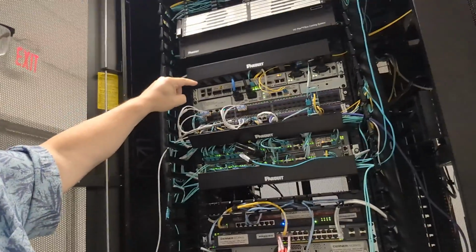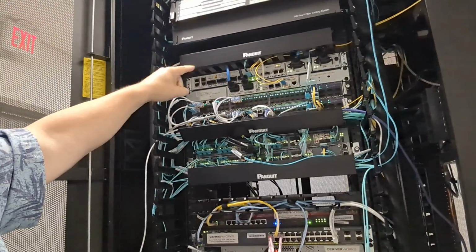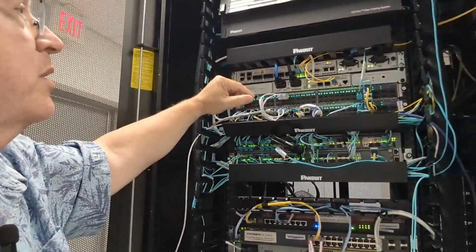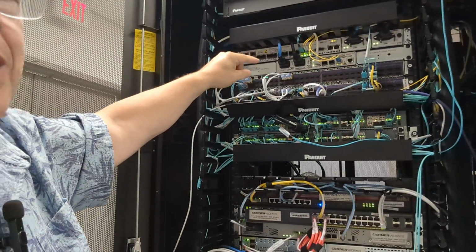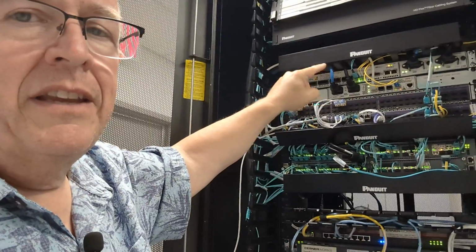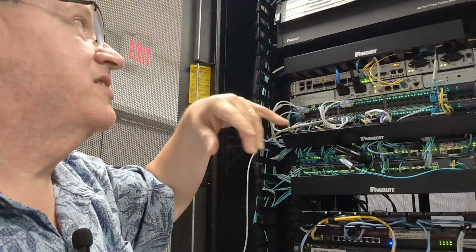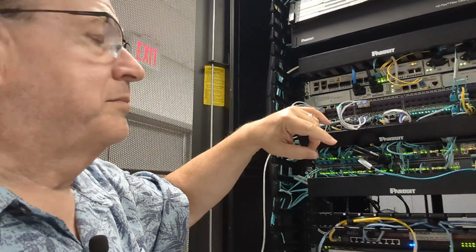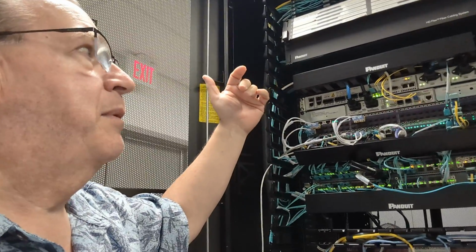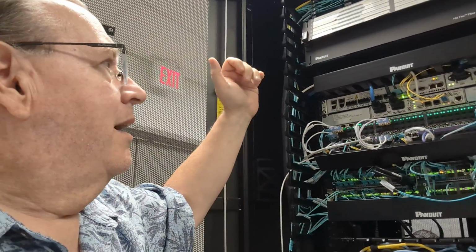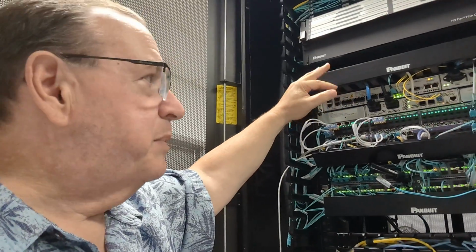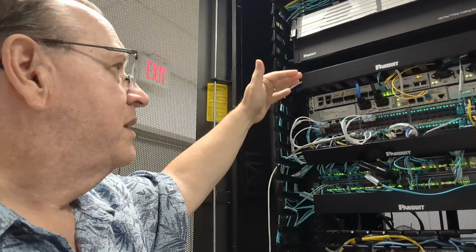We have some ISP devices from Comcast, more than likely. This is how we get off-site. We've got matching devices down in the MDF, so we have redundant connections. And the fiber decides which one we take, our fiber mesh. So these two devices are for ISPs, Internet Service Providers.